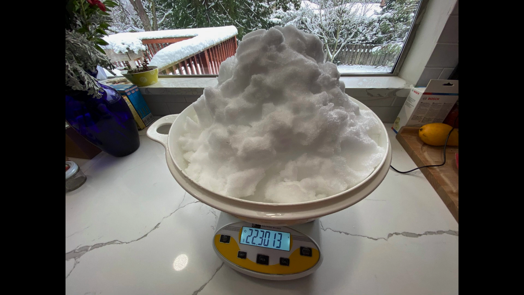For everybody who wants to get mass density and not just specific weight, reminder, we are here in Seattle at sea level, so standard gravity.